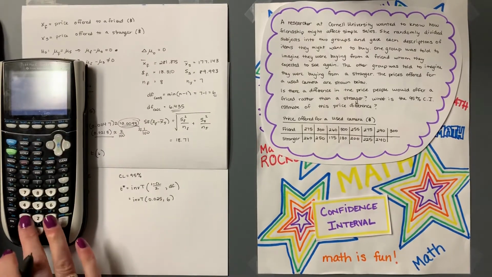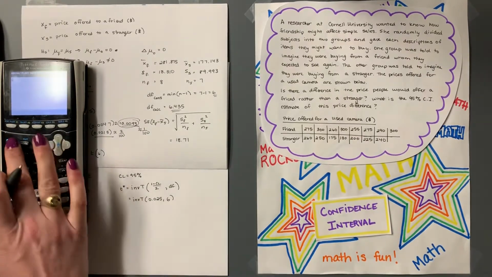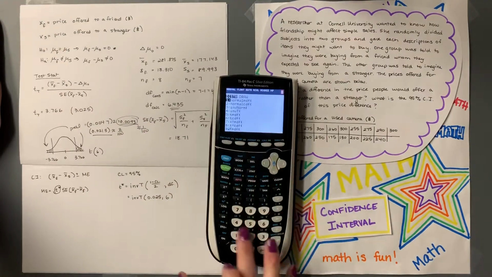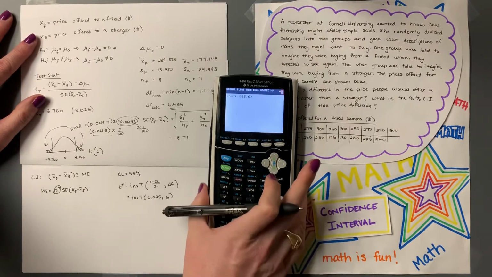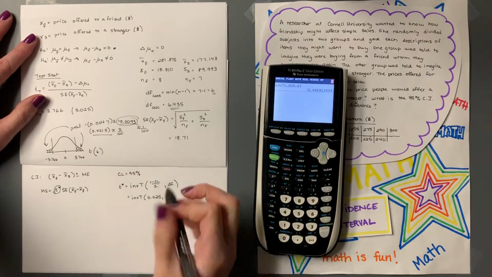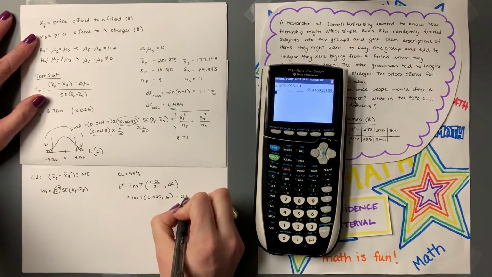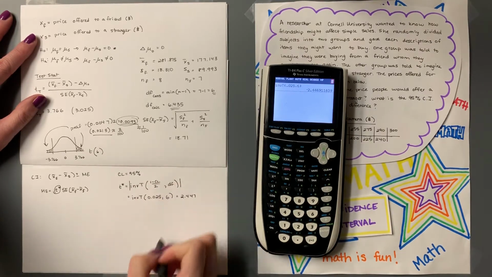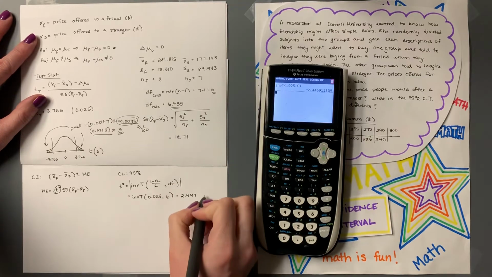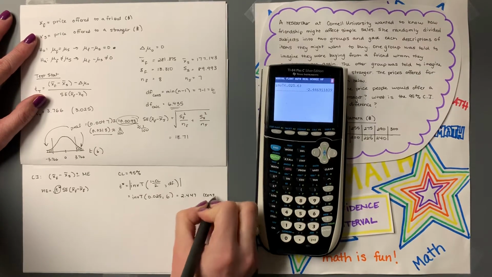This is going to give me inverse t, 0.025, 6. This is going to give me 2.447. And we can make this the absolute value because it's going to be positive or negative. So this is my conservative value.